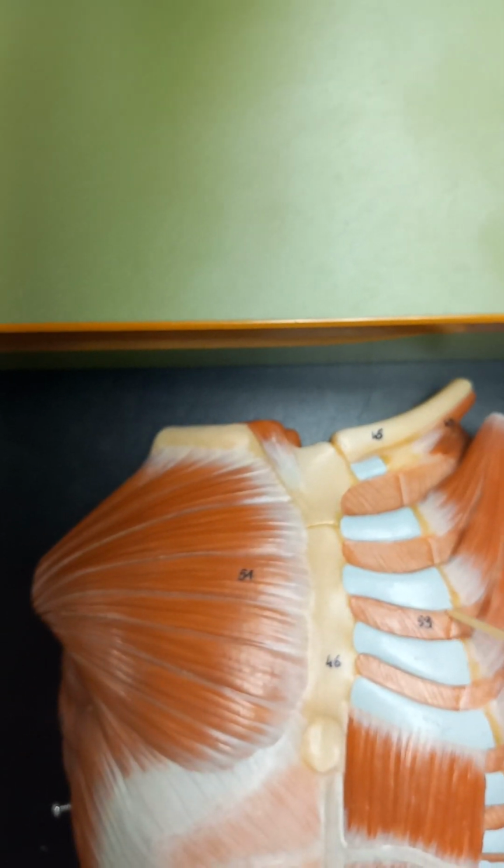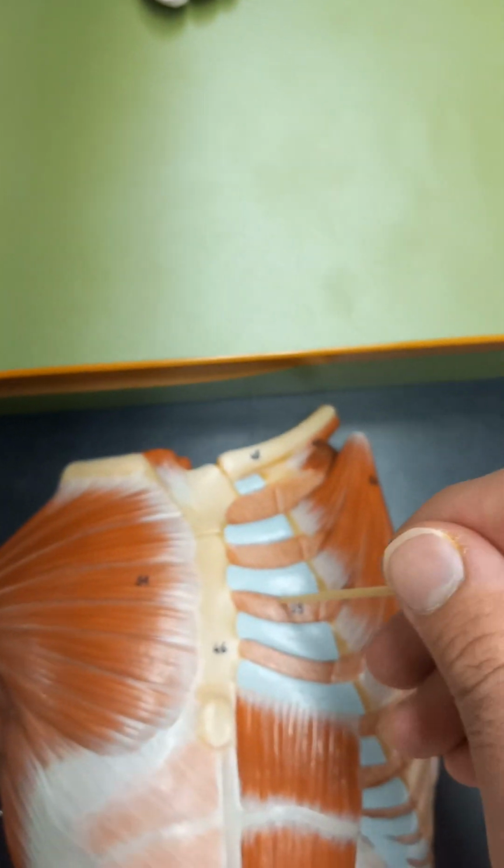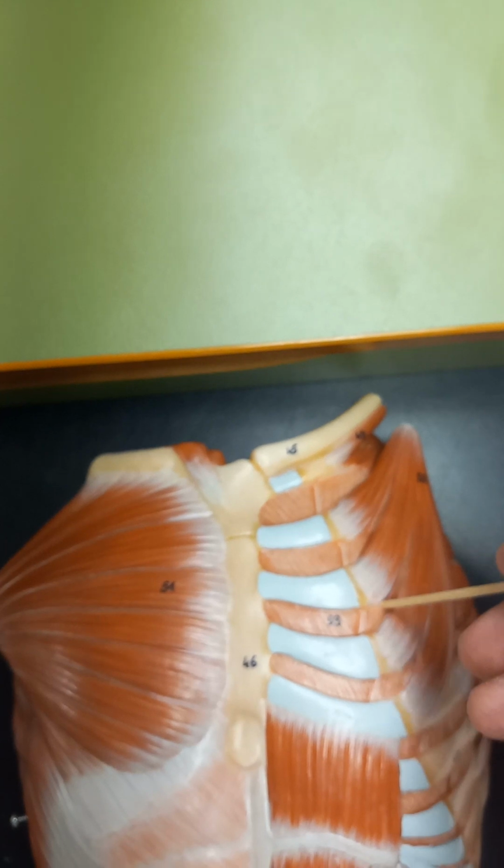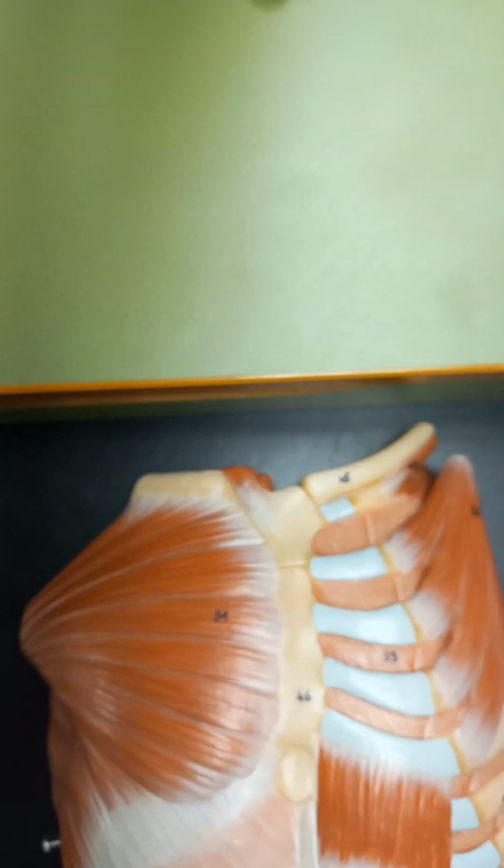We have the buccinator, which is here. Here we have the temporalis, and this is the masseter. And then we have the internal intercostal, and the external intercostal, right over here. It's going this way, down. This is the mentalis.